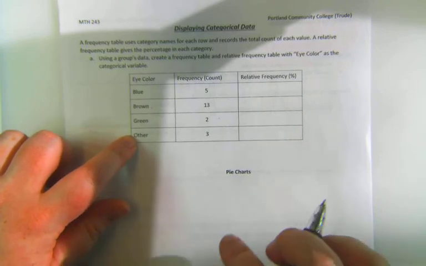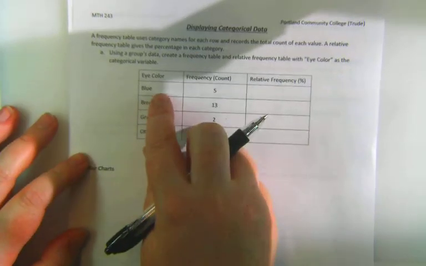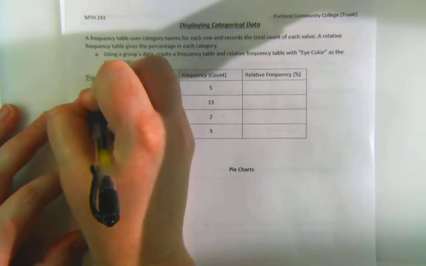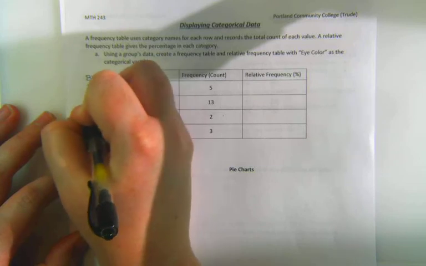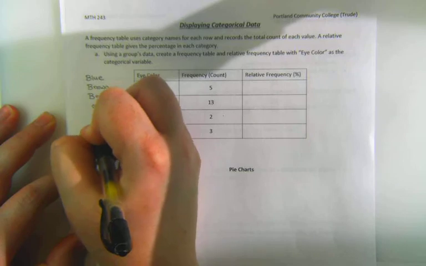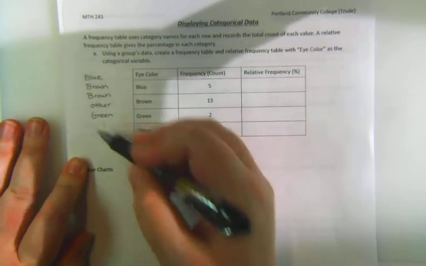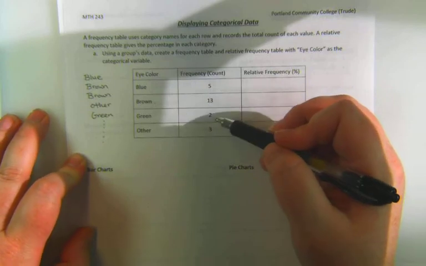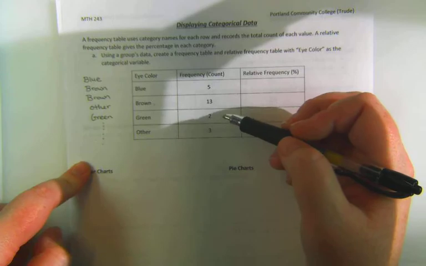But in terms of our raw data, what it would have looked like if I had sent out a survey and just said, write down your eye color, is people would be writing down the color of their eyes. So whether it's blue, brown, maybe another person that's brown, and then other, green. So our actual data would be a list of words. And so within those words, blue 5 times, brown 13 times, green 2 times, other 3 times.